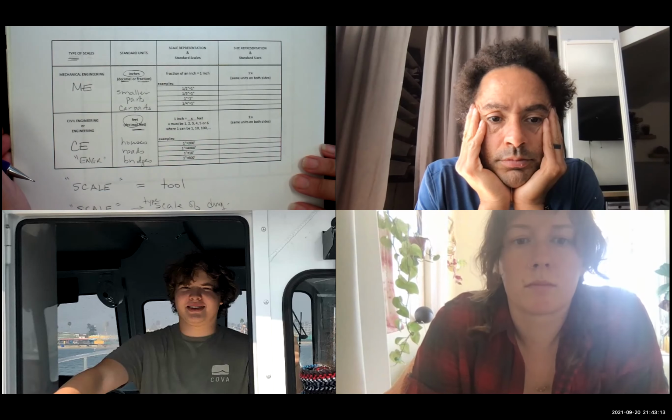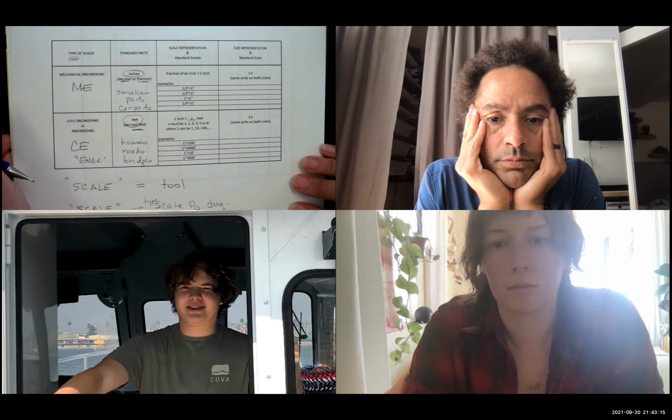Notice civil engineers use decimal feet. We do not use fractions, and we do not use inches. We only use feet. Mechanical engineers are using inches, but they could be represented both in decimal form or in fraction. Is everyone comfortable so far? This is really important. You need to know which unit of measure you're going to be working on. Those of you who are mechanical are going to be using inches. Civil, you're going to be using feet.